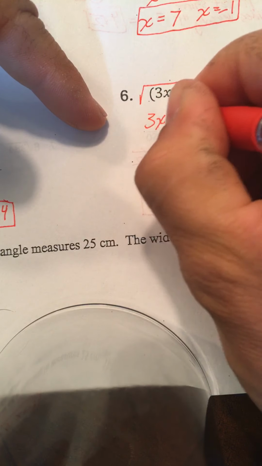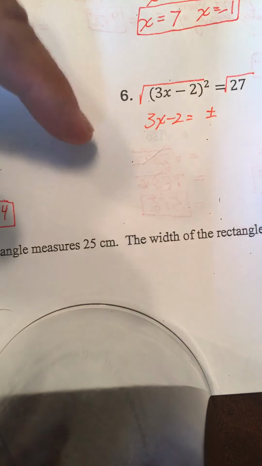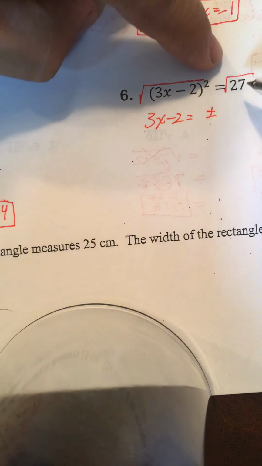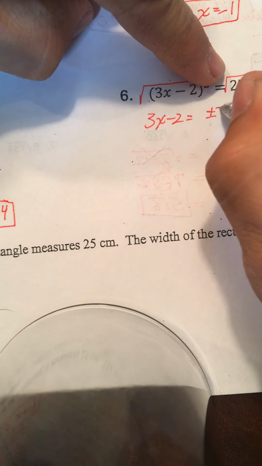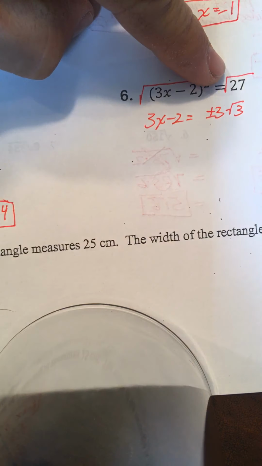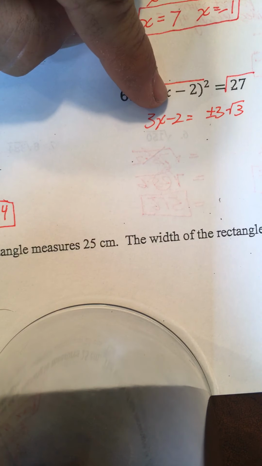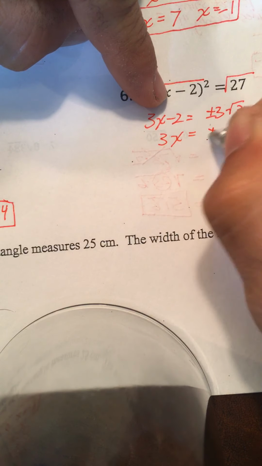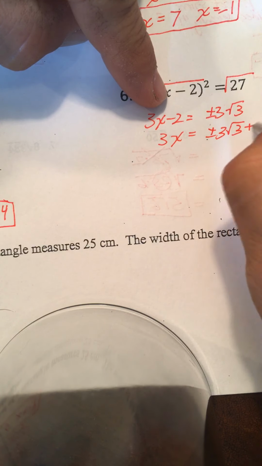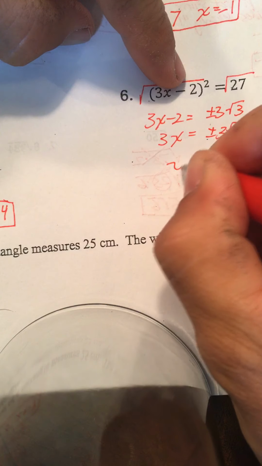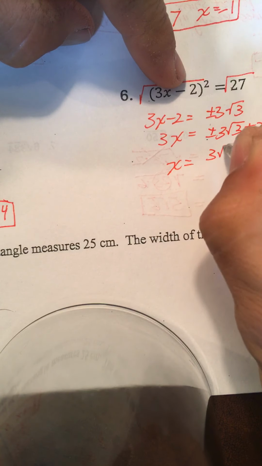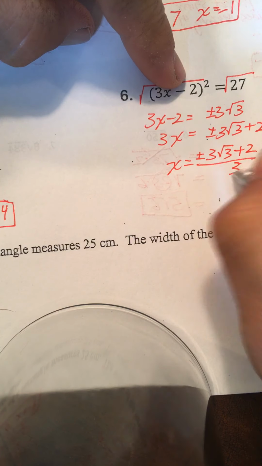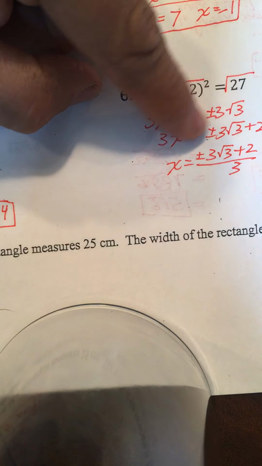We get 3x minus 2 equals positive negative root 27. Now, root 27 isn't a perfect square. 9 times 3 could be replaced, so we're going to pull out a 3, and we'll keep a 3 in there. So you can see it's going to get kind of interesting here, okay? I'm going to add 2 to both sides. Divide both sides by 3. Don't forget our symbol there. And this gives us two solutions.